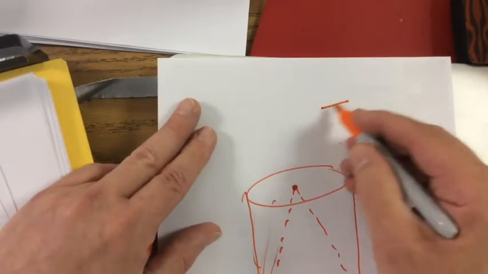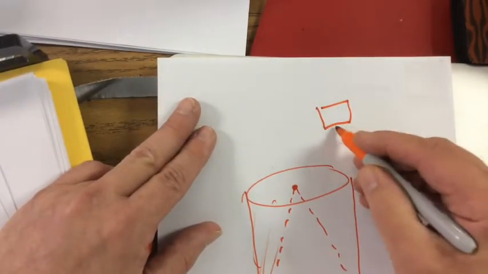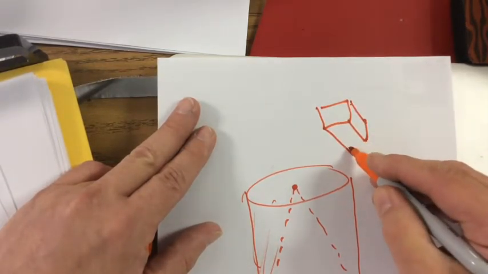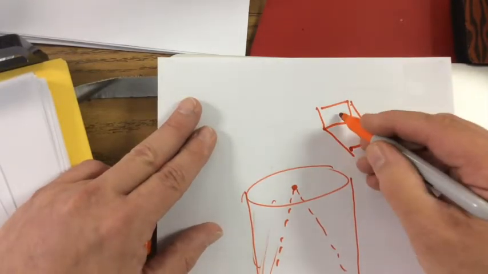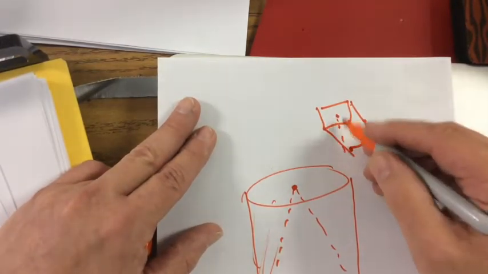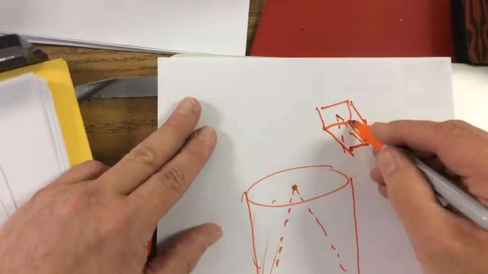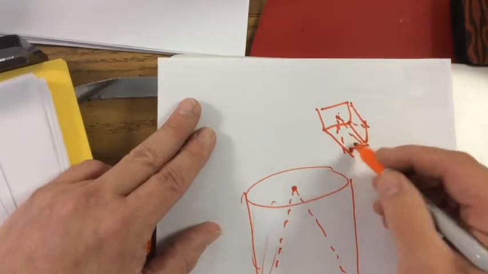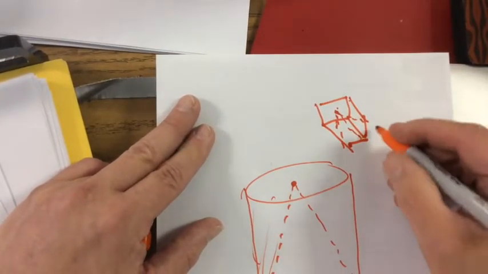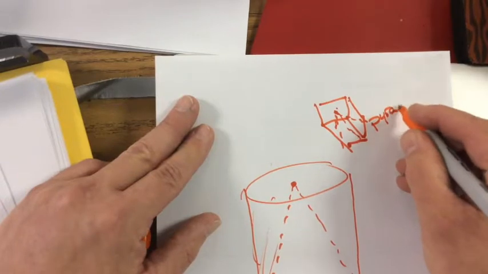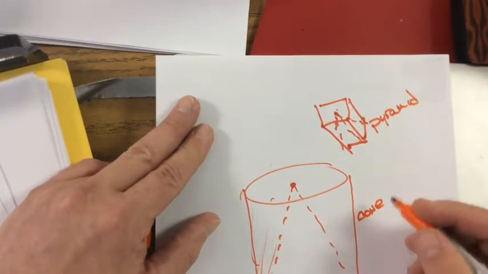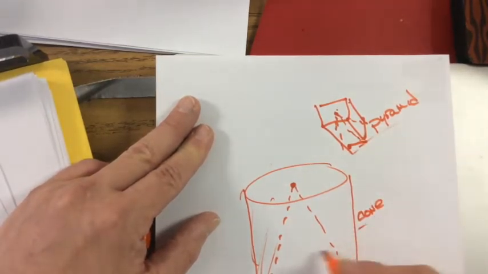Or same thing with a prism. If I decided I wanted to take as much as I could in order to get a point here, this would be called a pyramid. This would be called a cone.